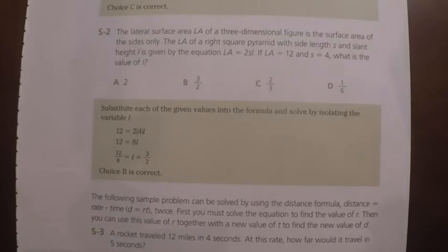The LA, or the lateral surface area, of a right square pyramid with side lengths S and a slant height L is given by the equation LA equals 2SL. If LA equals 12 and S equals 4, what is the value of L?